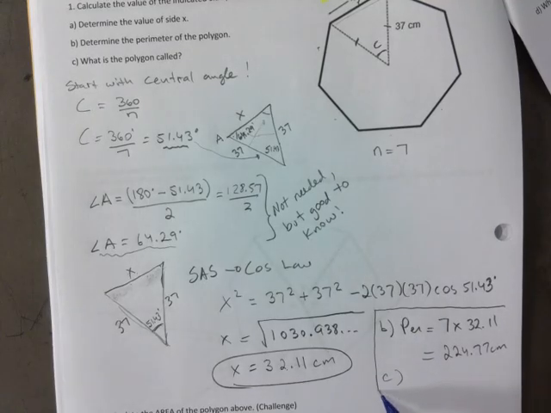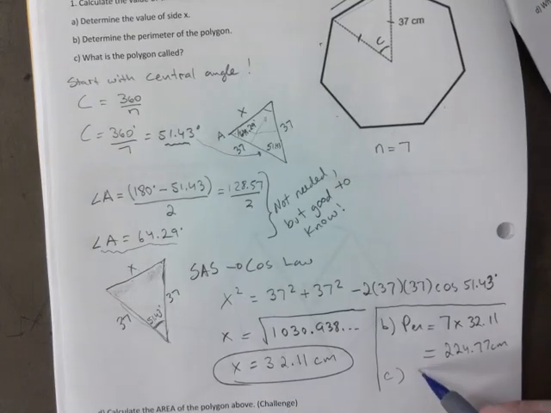C, what's this called, this shape? This polygon, what's the name of this polygon? 7 sides. What is it, Kenny? A shape. More specific. Hepta, right? Heptagon. Heptagon.